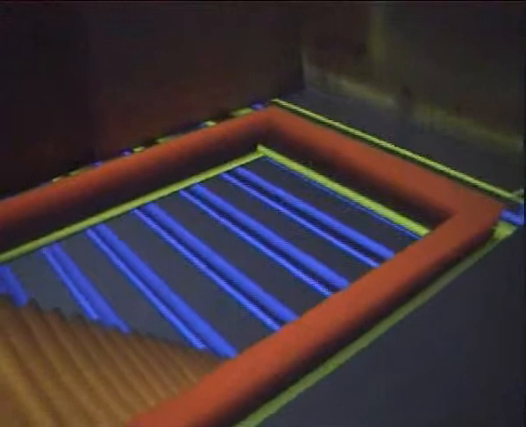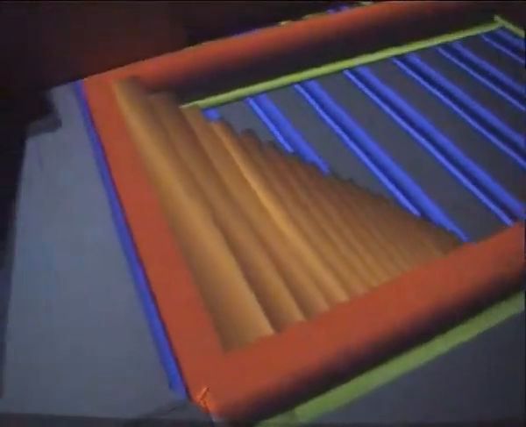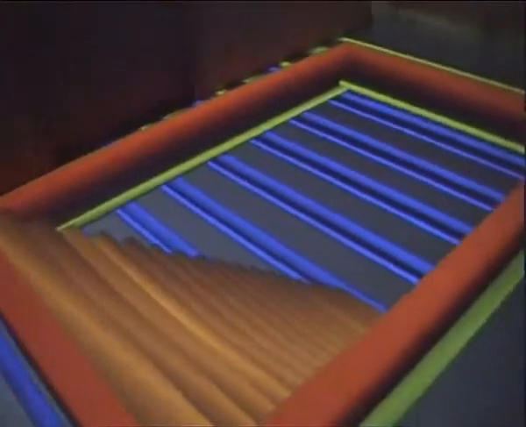This example shows a CAD model of a stairway projected stereoscopically onto the floor. Looking down allows the lower level of the building to be seen.